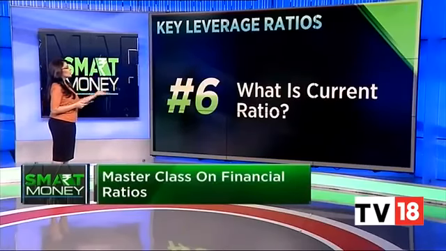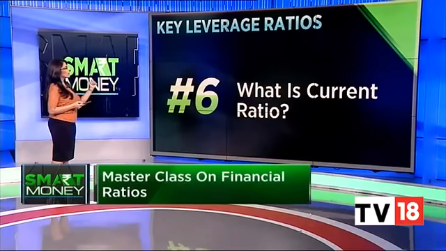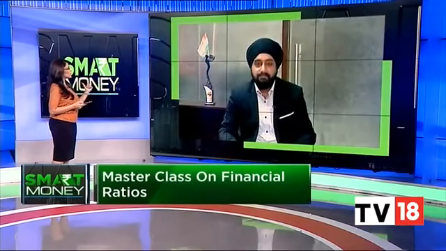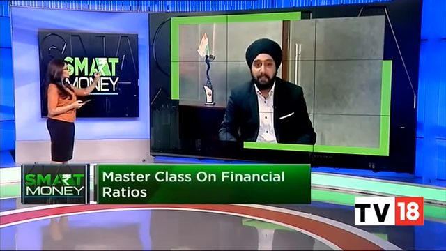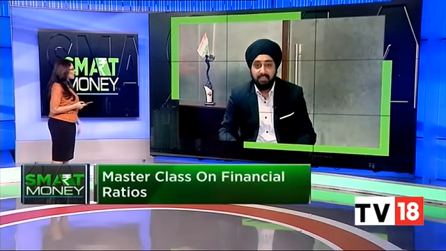Which brings us to the next ratio. This is the 5th ratio for our show today. Again, it's a leverage ratio that we're talking about. It tells us about the extent of leverage or indebtedness for a company, and this is the current ratio. Now, Gurmeet, I remember this one because last week we were discussing the Asian Paints balance sheet, and you told us it's all the current liabilities and the current assets. Is that how we arrive at this ratio?